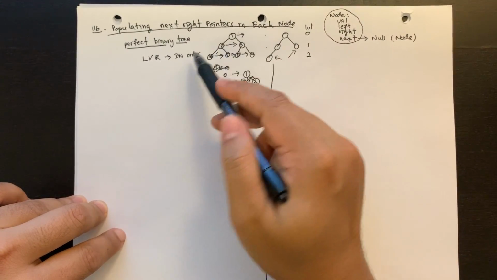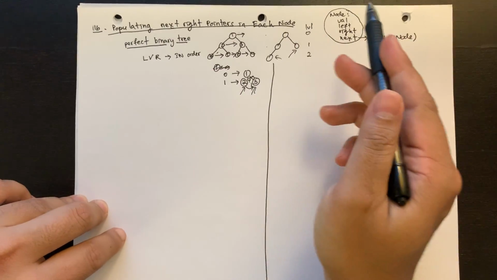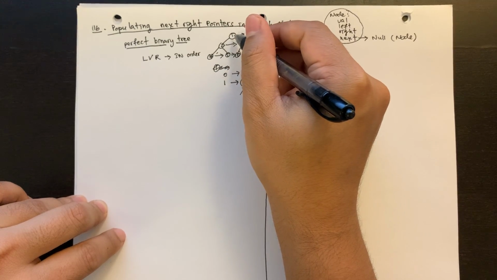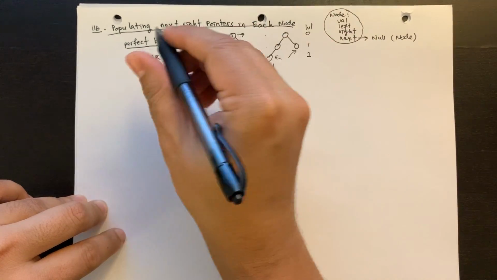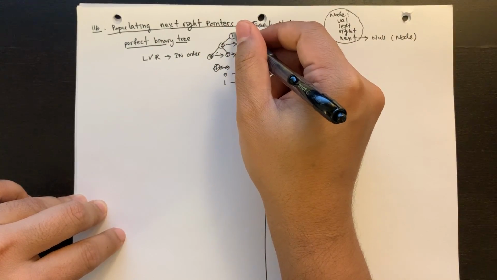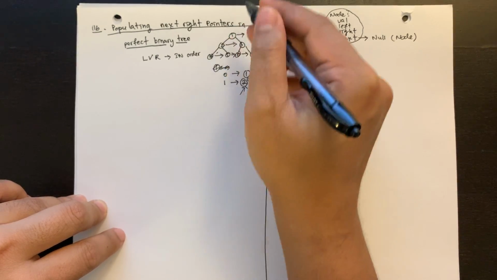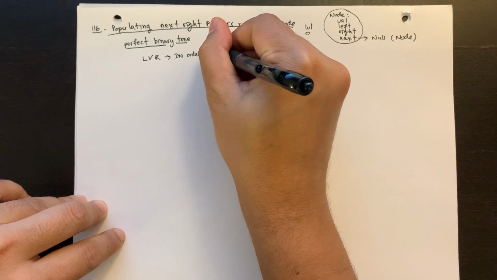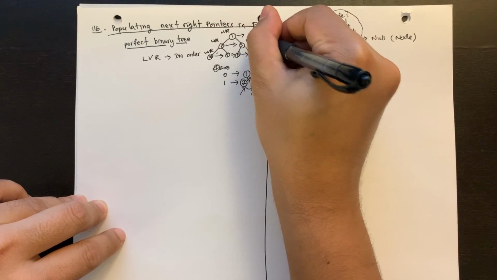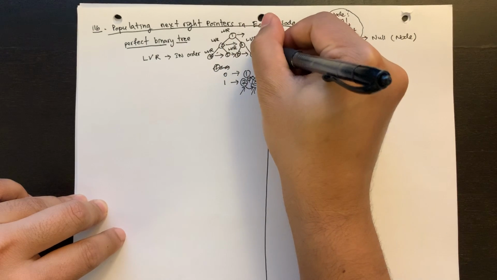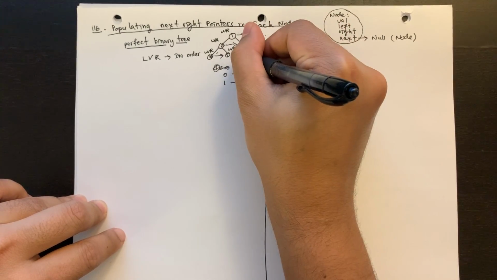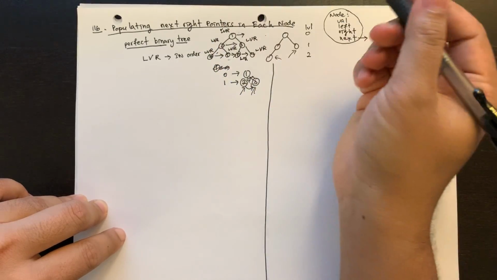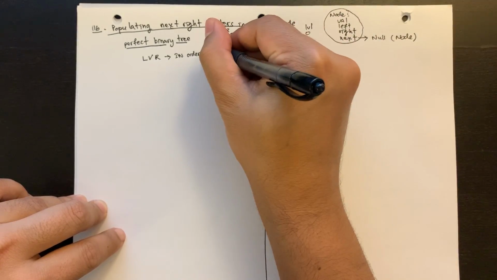So in this case, if we traverse with LVR, or in-order, we go left, left, left, visit.